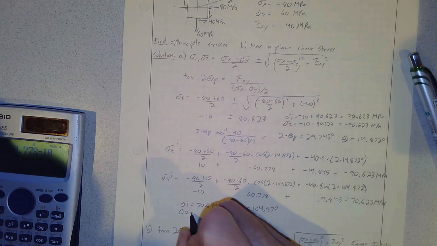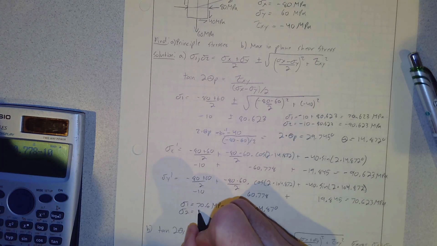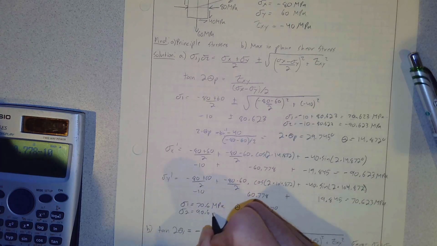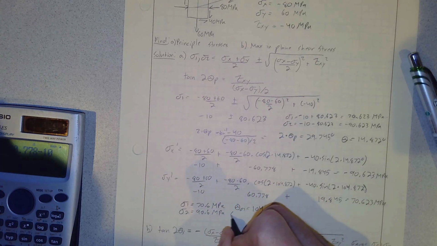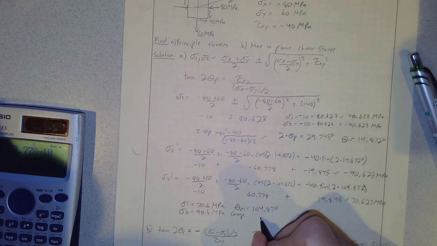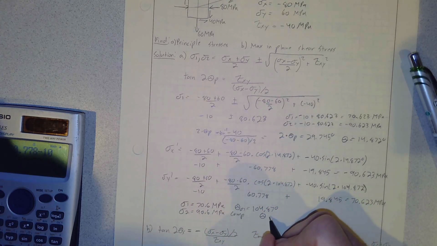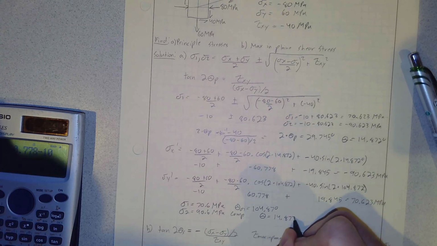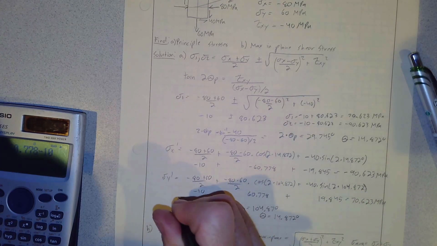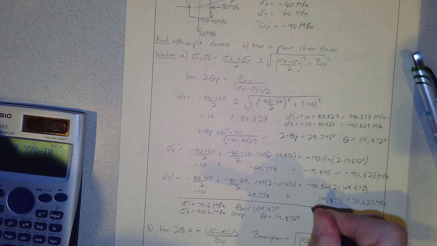Sigma 2 is a negative 90, so 90.6 megapascals compression, and the angle we have to rotate to get there is just 14.872 degrees. So that gives us our principal stresses.